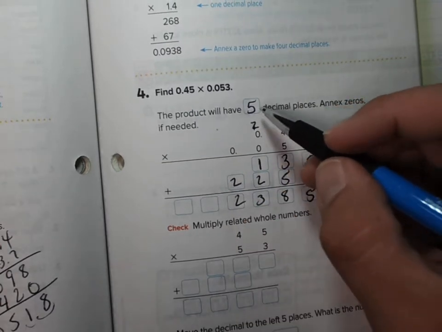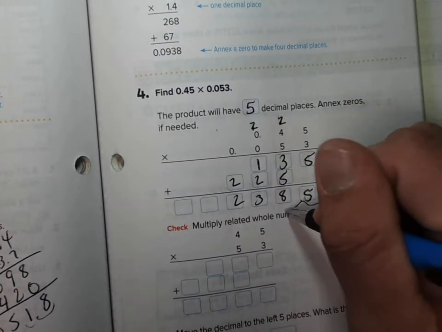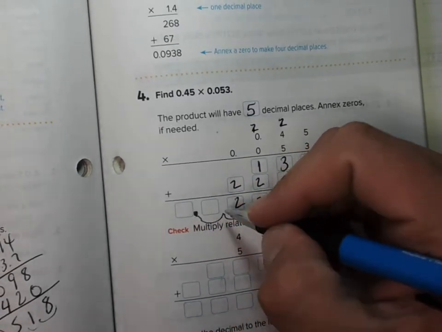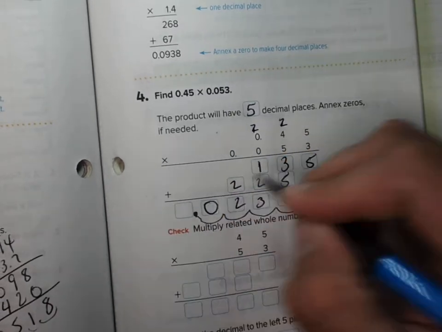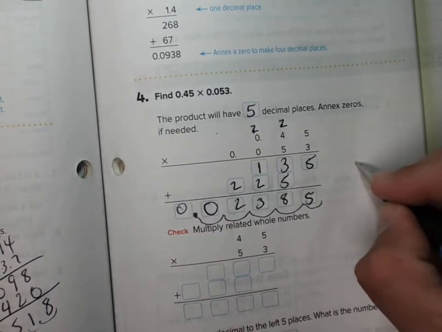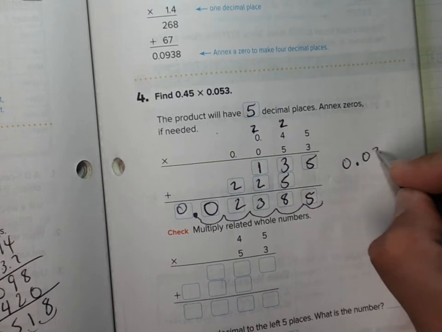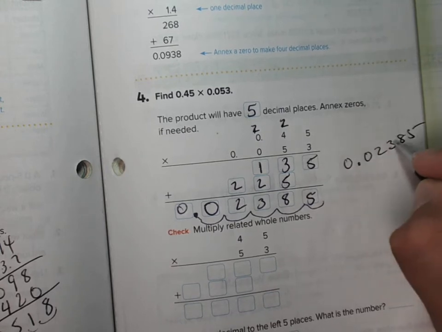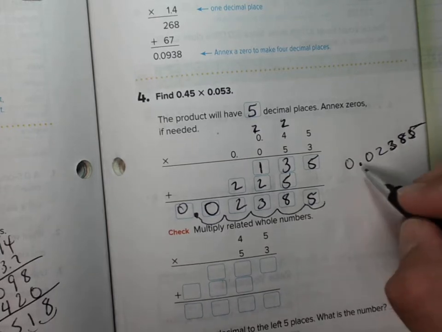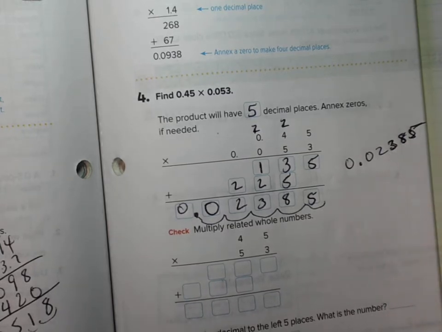And I said already I had to move it 5 times. 1, 2, 3, 4, 5. Okay, we have a problem here with blank space. That's what I'm talking about, annexing zeros. And you can put a 0 there too if you want. So your answer should be 2,385 ten-thousandths, 0.02385.